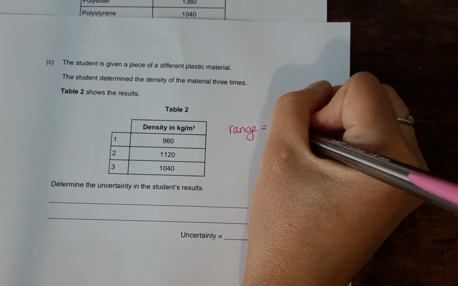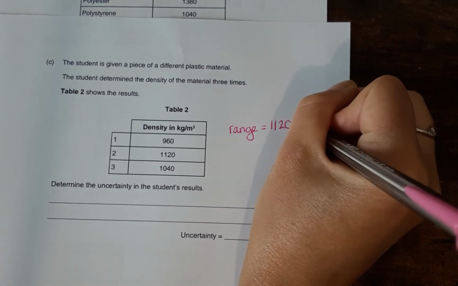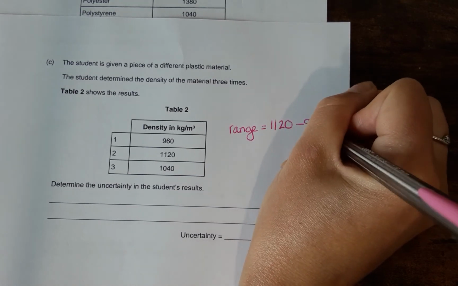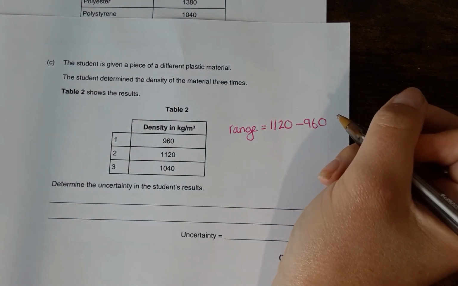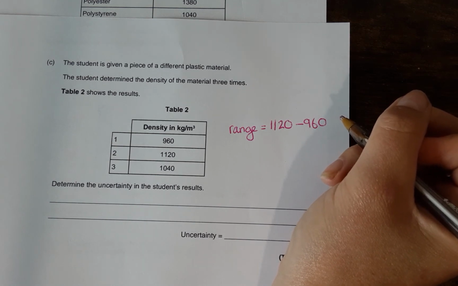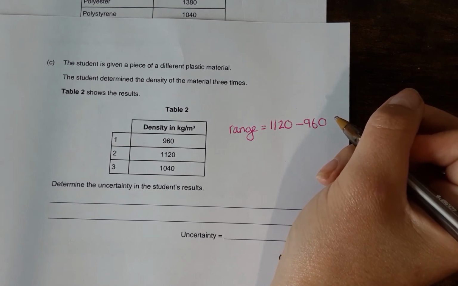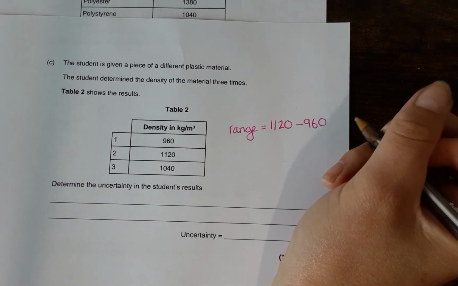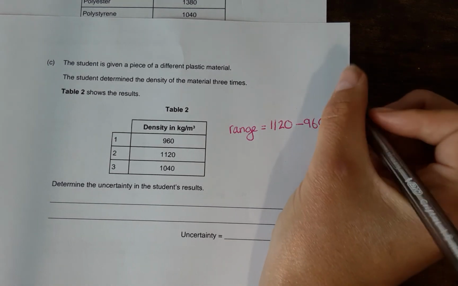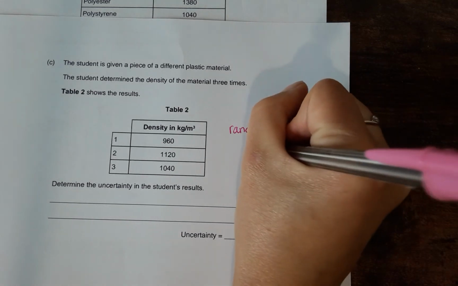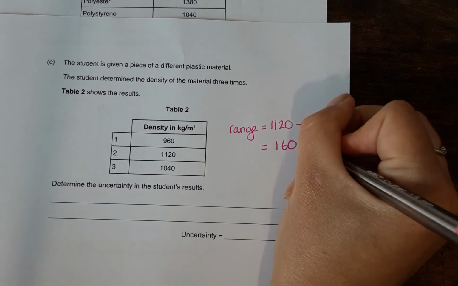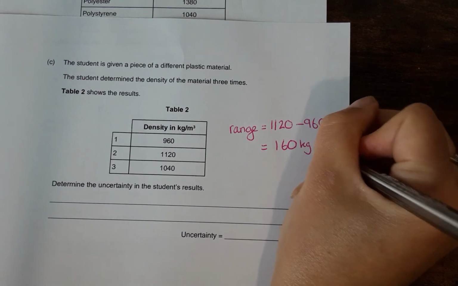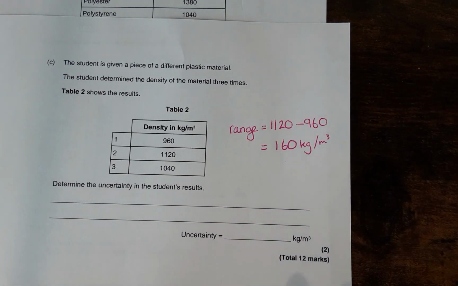So it's 1,120 minus 960. Okay, so remember definitions, these mathematical definitions, they definitely do come in handy, especially when you're doing physics problems like this. So if you do 1,120 minus 960, you will get 160. So the range actually is 160 kilograms per meter cubed for the density.